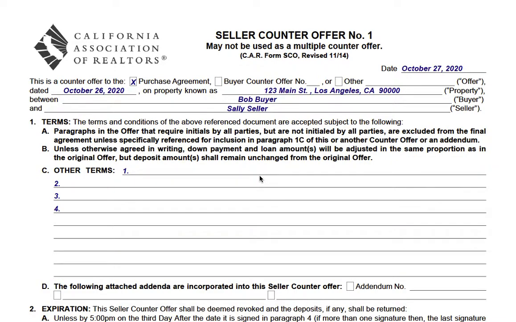Of course, all other terms in the purchase contract carry over. There's no need to duplicate a term or provision that you see in a preceding purchase agreement or counteroffer. And sometimes I see that with agents that are doing multiple counters back and forth. They might see some sort of provision or term in a prior counteroffer that they like and they want to keep. And then on the next counter, they include the provision they want to keep and they say it a second time.